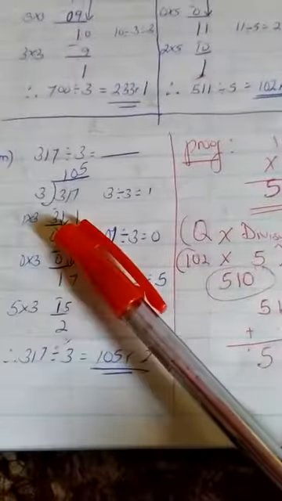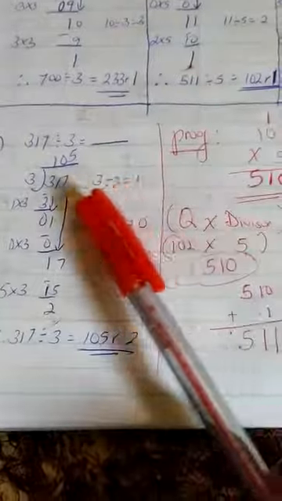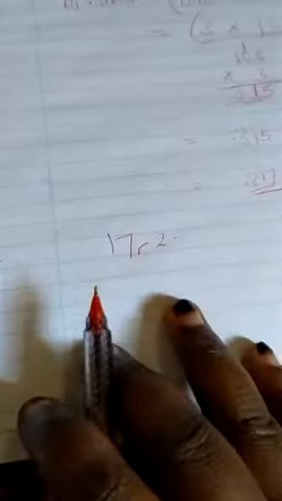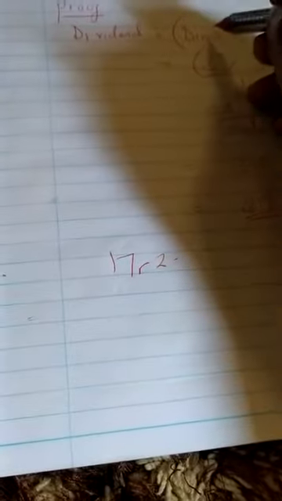But if you had neglected this 0, 1 without dividing it, most of you have the answer 17 remainder 2. This is not true. Looking at divisor 3 times quotient 17, then the remainder as 2. I get 17 here down.